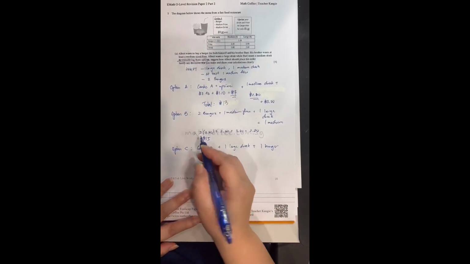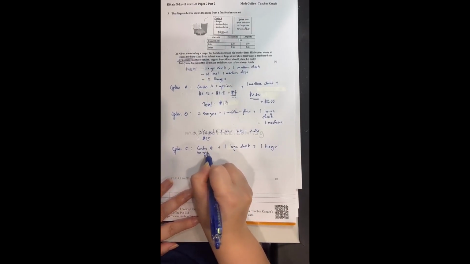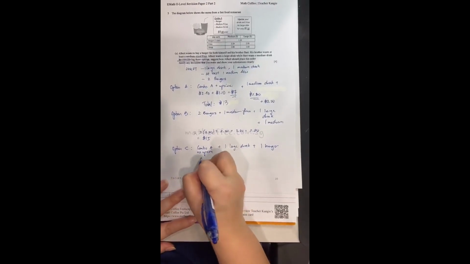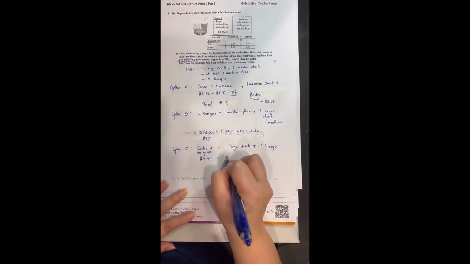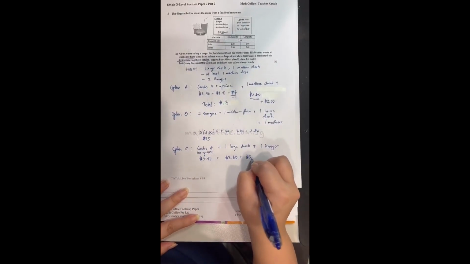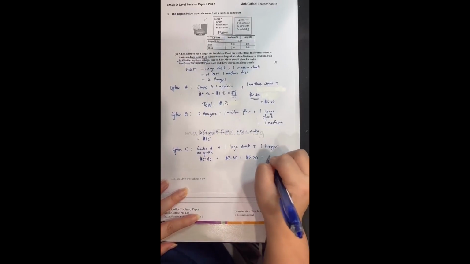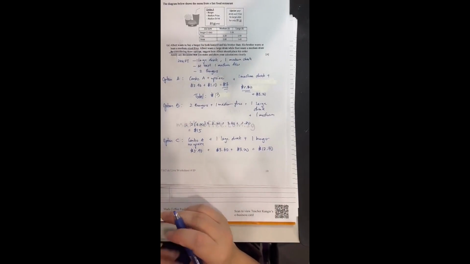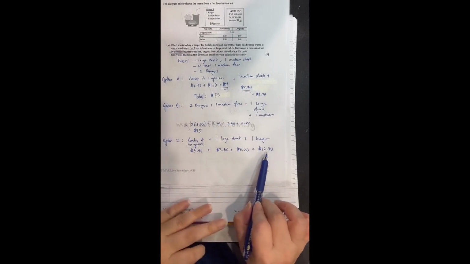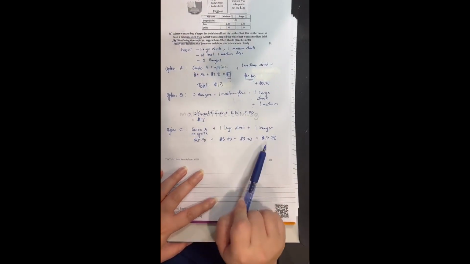Yes, this one no upsize. This one no upsize. So this one will cost me $5.90. The large drink will cost me $3.60. And the 1 burger will cost me $3.20. So if I add these together, I get $12.70. Actually, this one is quite surprising, huh? Why do I say quite surprising? Actually this one is cheaper than this one. So you see, I got the $13, I got the $15, I got the $12.70.